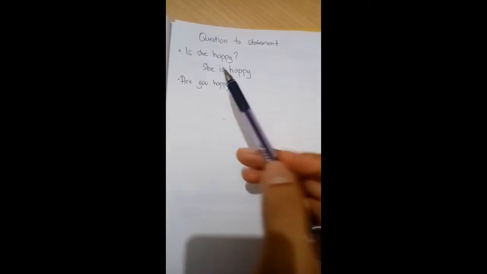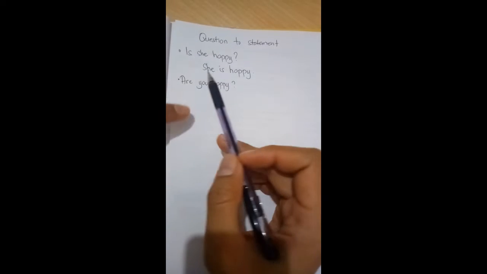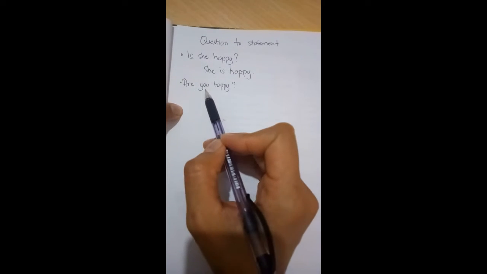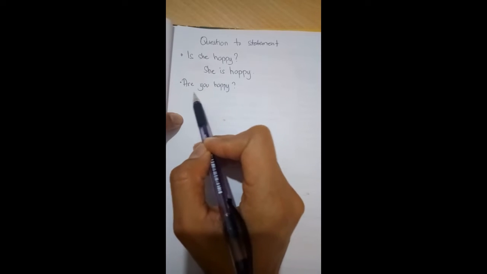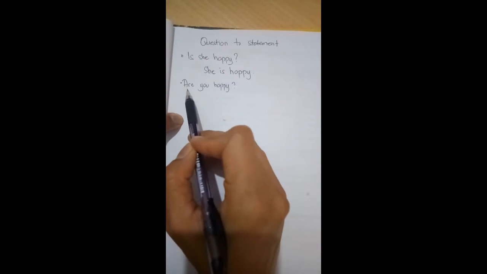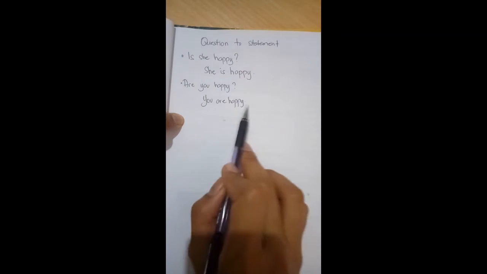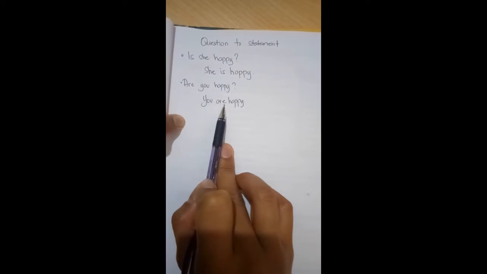Okay. Another example. Are you happy? It's the same. We are still going to change the position of our subject to the beginning, and our verb are we put in the middle. So we have the statement, you are happy. Again, we just change the position.